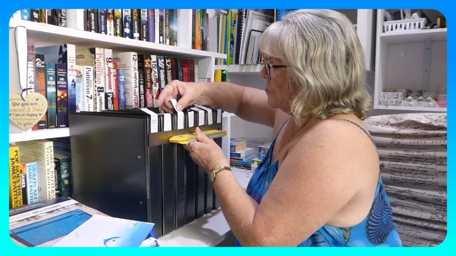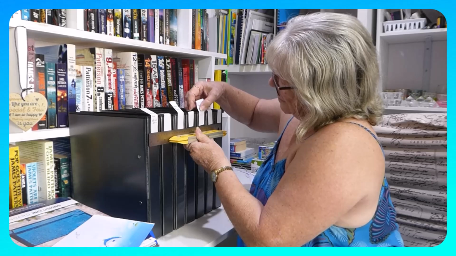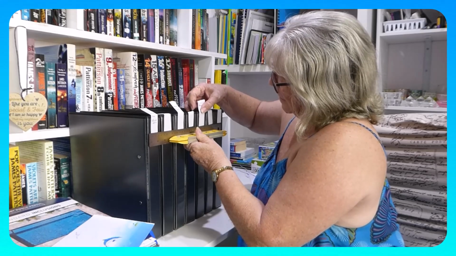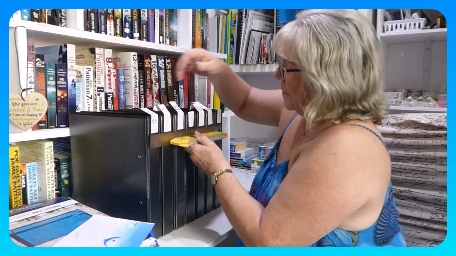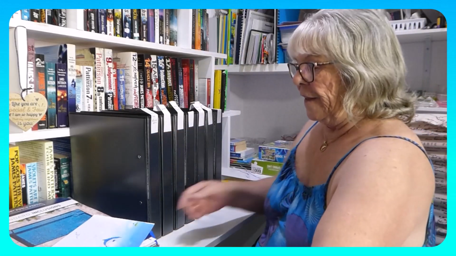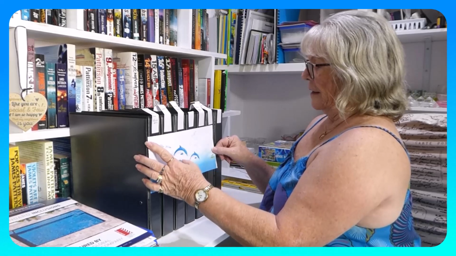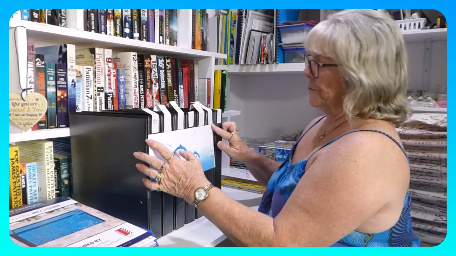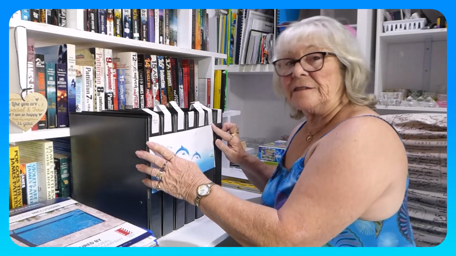And make sure these are all just sitting right on the edge of that ruler. And then that will fit across like so. And as you can see, it won't reach the last file.